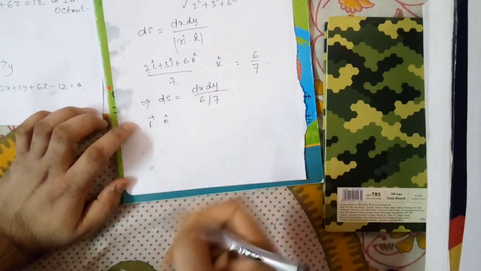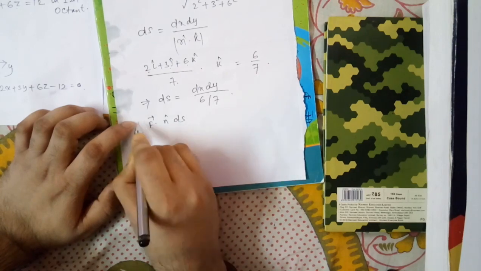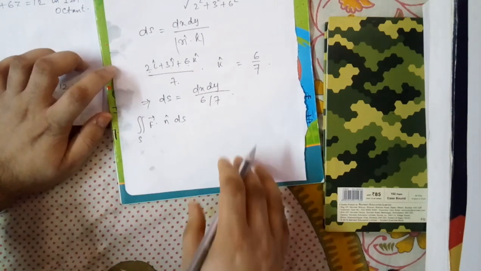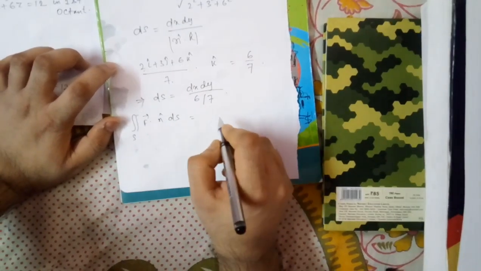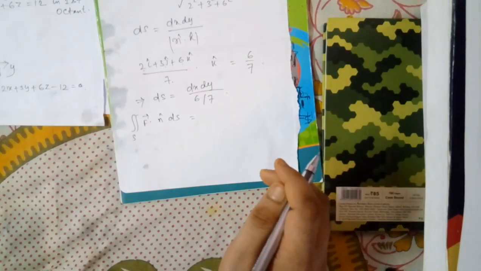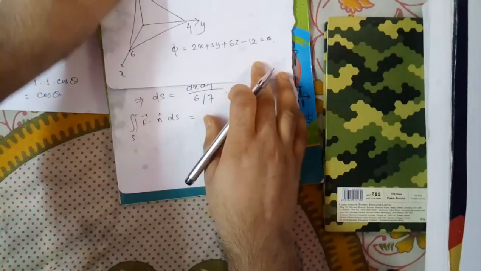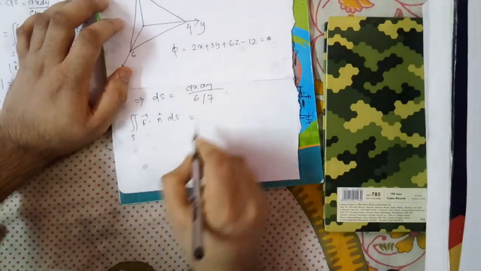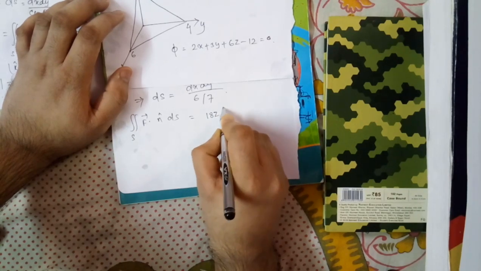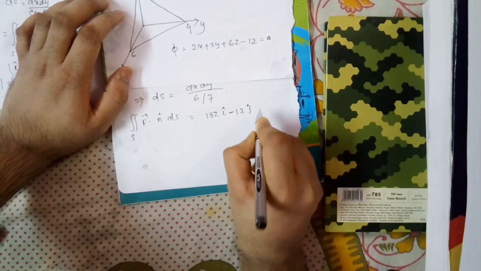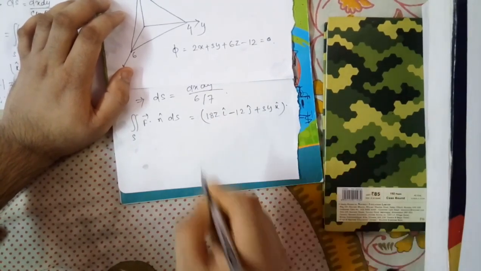F dot n cap ds over the surface S is equal to, so this is the question. What is F? 18z i cap minus 12 j cap plus 3y k cap dot n cap.